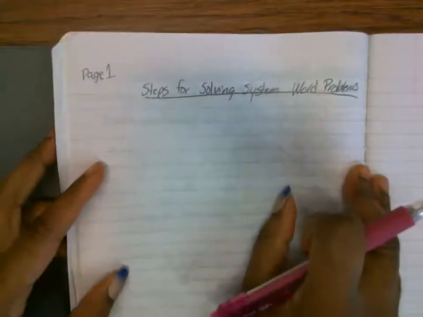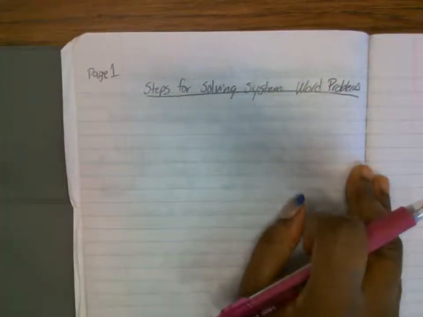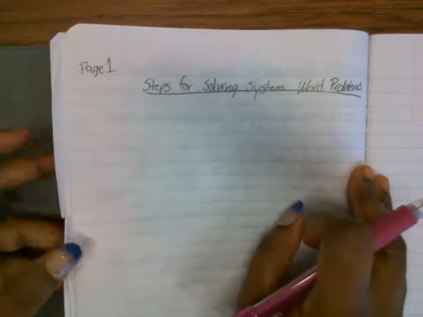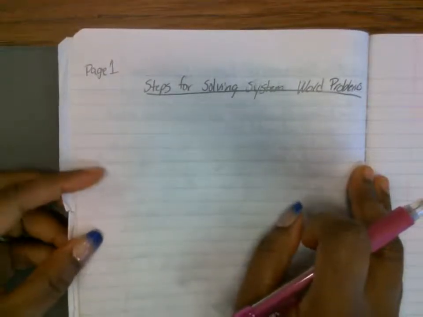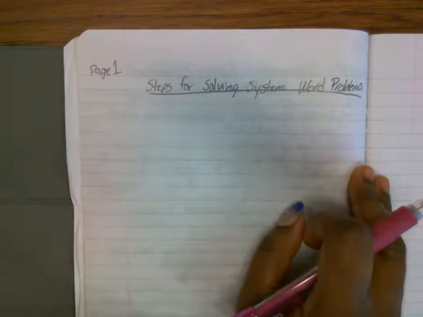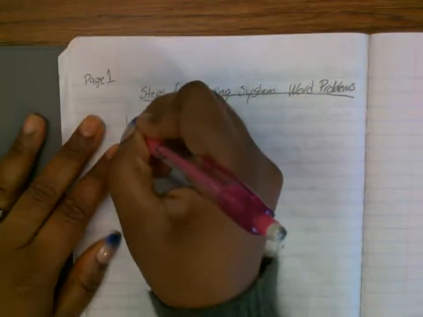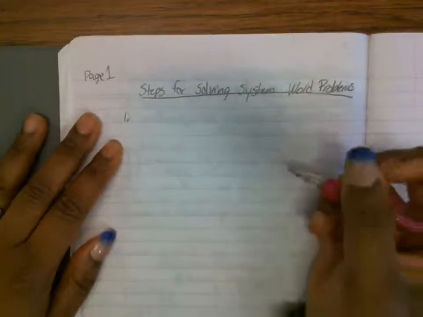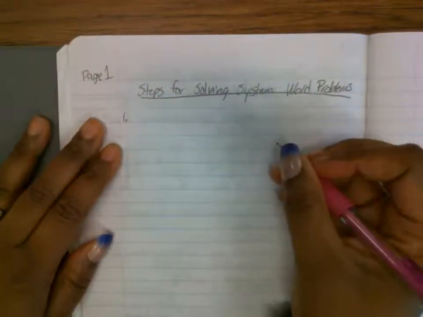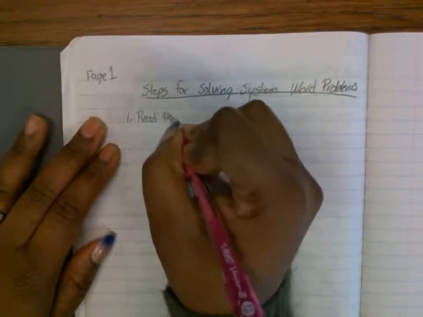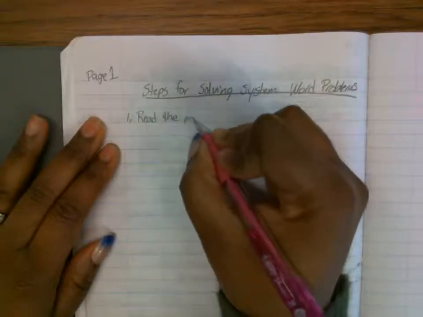All right, guys, so we're going to write our steps down. These are a lot of steps. I'm going to tell you it's 7 steps, okay? You're not going to always use all 7 steps, obviously, for every word problem because all word problems might be slightly different, okay? All right, so the first thing that we obviously do when you do any word problem is you need to read the problem. Super important that you read the problem. That is number 1.